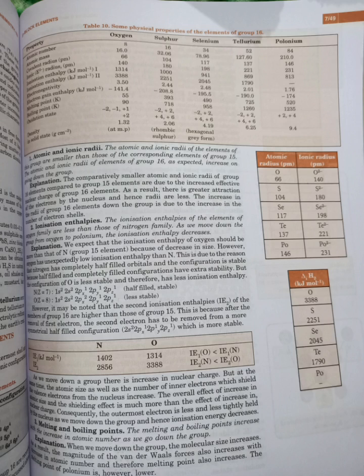Ionization enthalpy also depends upon the nitrogen family. As we go down the group from oxygen to polonium, the ionization enthalpy decreases. Melting and boiling points increase with increase in atomic number as we go down the group. These properties you have to write down in the copy: ionization enthalpy, melting and boiling point, atomic and physical properties, electronic configuration.